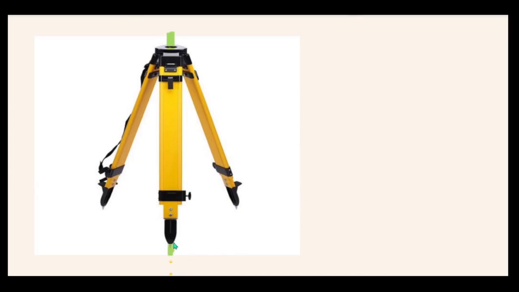You can see pins everywhere. It's a tripod because it's three. Now these pins are meant to be inserted into the ground, to hold this particular instrument firmly on the ground, so you don't just shift it and move it.